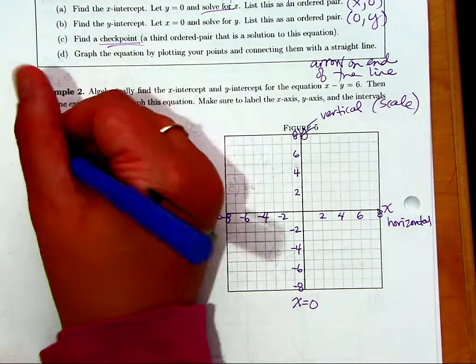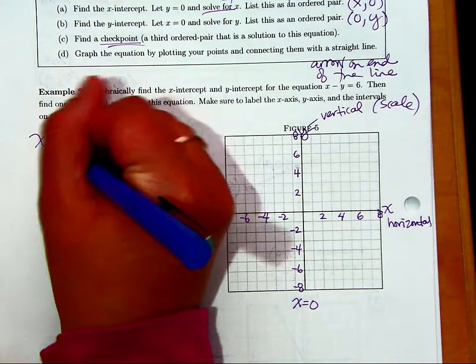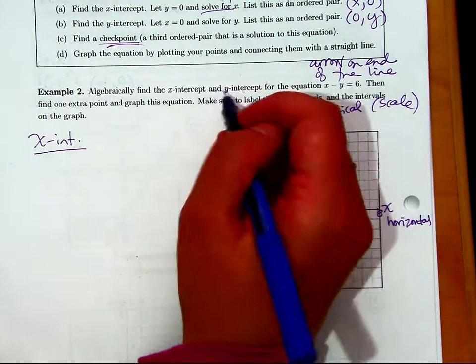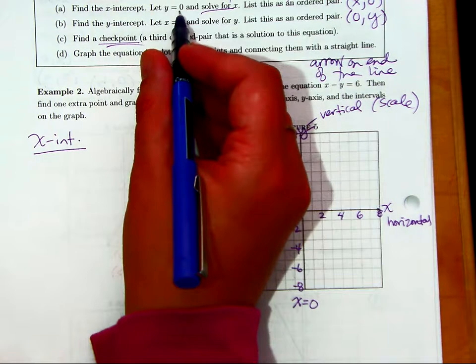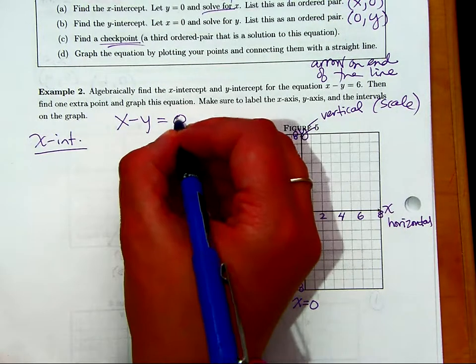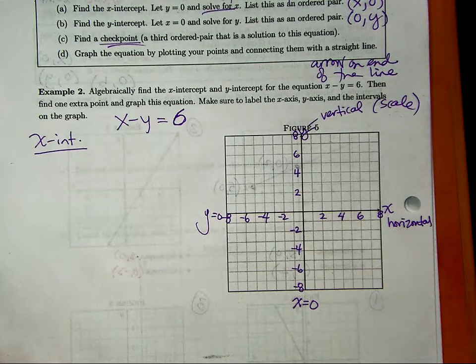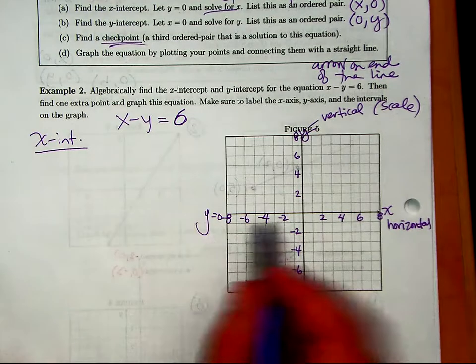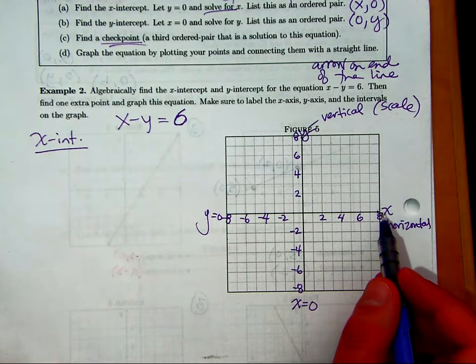Okay, let's go ahead and find the intercepts. So the first thing we're going to do is find the x-intercept. To find the x-intercept, we'll go ahead and plug in y equals 0 into our equation. So our equation is x minus y equals 6. Oops, 6. There we go. I got carried away with my 0. So that x-intercept happens when y equals what?